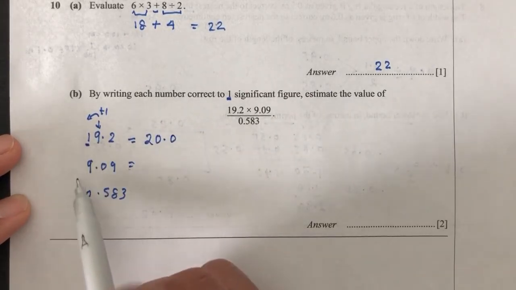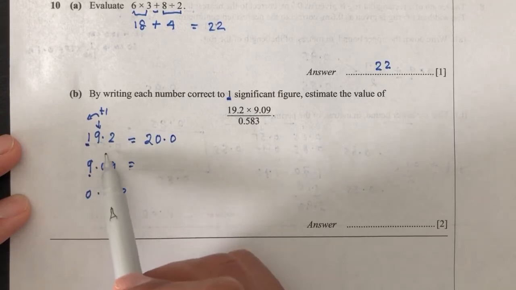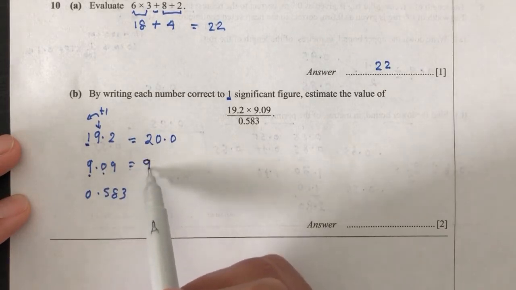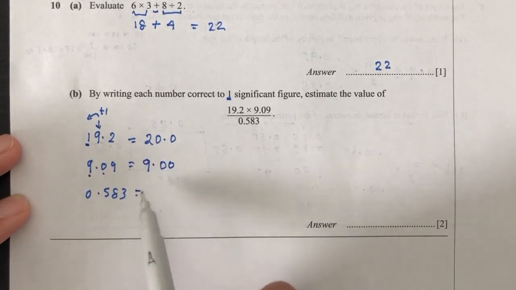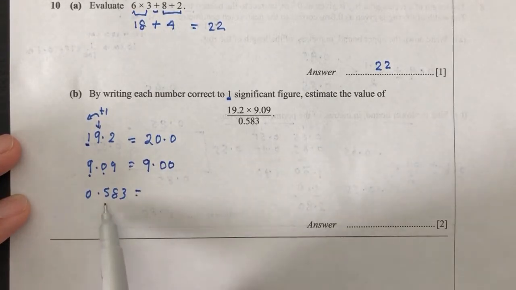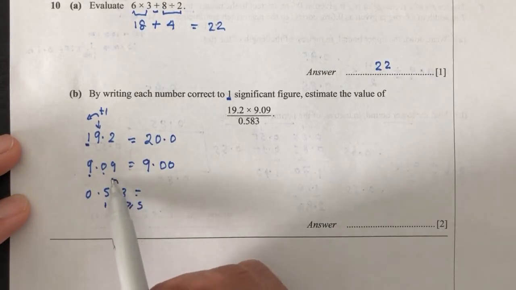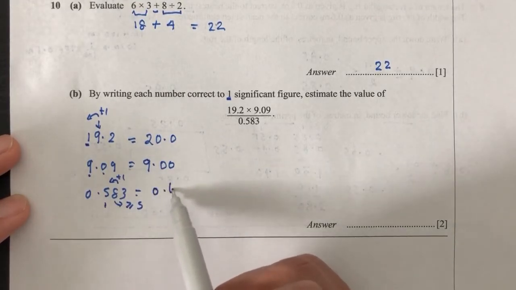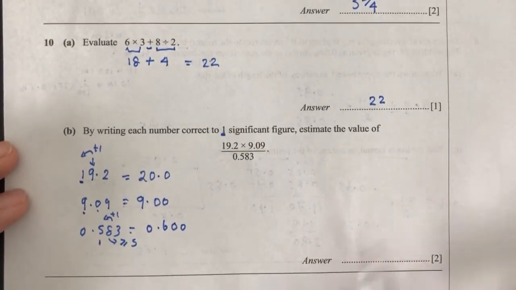So same thing here as well. Leave the first one alone. We ask ourselves if this number is bigger or equal to 5. If the answer is no, then we leave the first one alone and convert the rest to 0. And here, same thing. We leave the first number alone. We ask ourselves if this one is bigger or equal to 5. If it is, we add 1 to the first number. So it becomes 0.6, and then everything will be changed to 0.